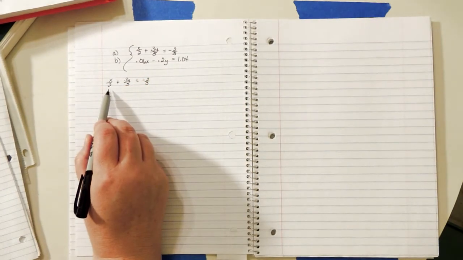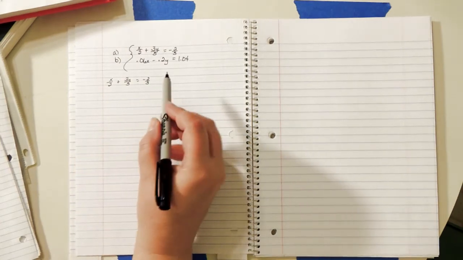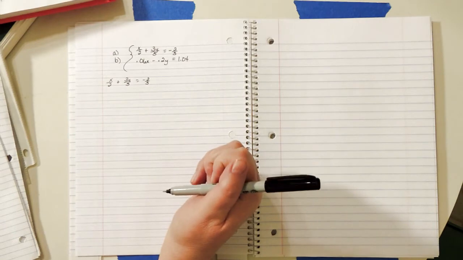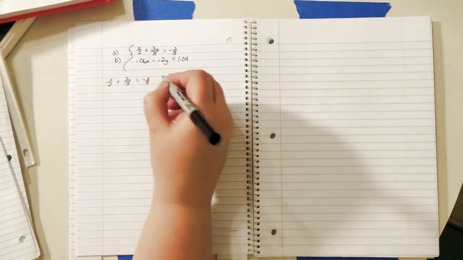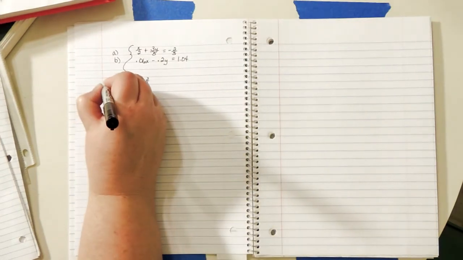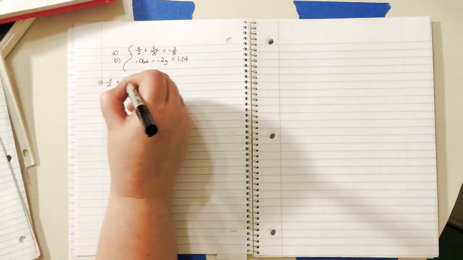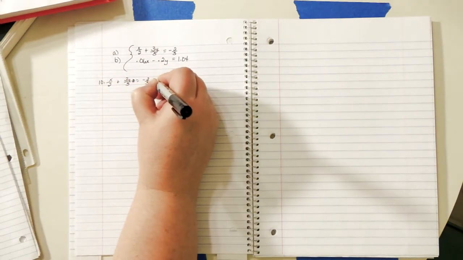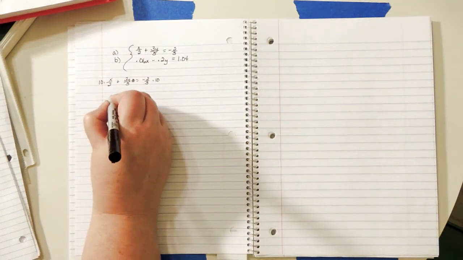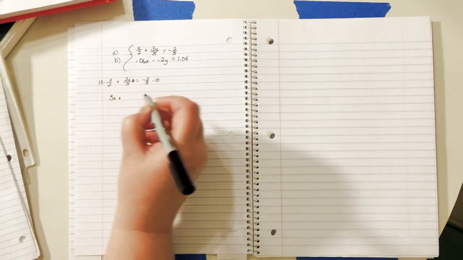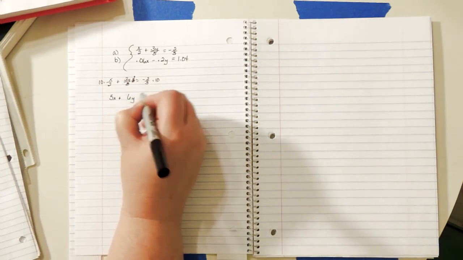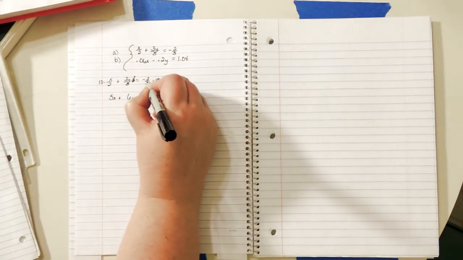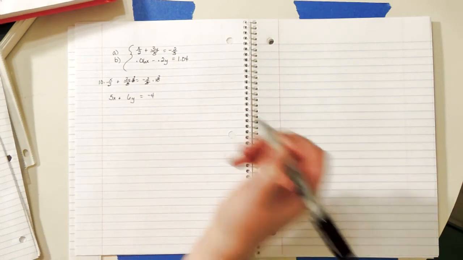For this problem, we're going to start by finding the lowest common multiple and multiplying it through so that the bottoms cancel and we're only left with a numerator. In this case, the lowest common multiple is 10. So let's multiply 10 times all of the terms. So we have 5x plus 6y equals negative 4.